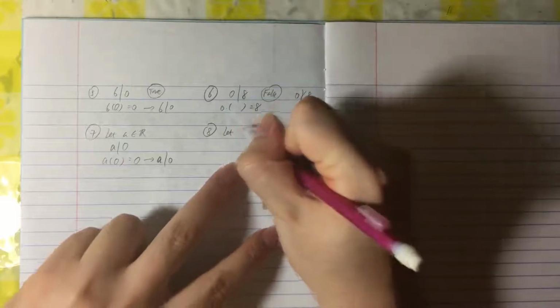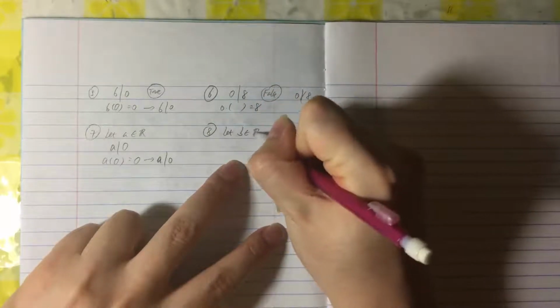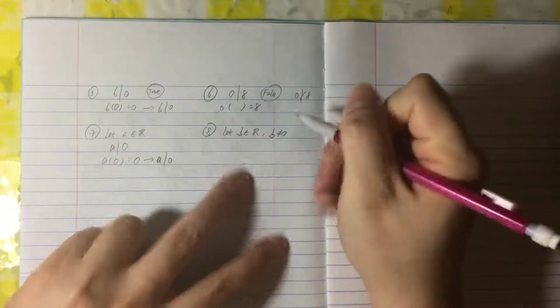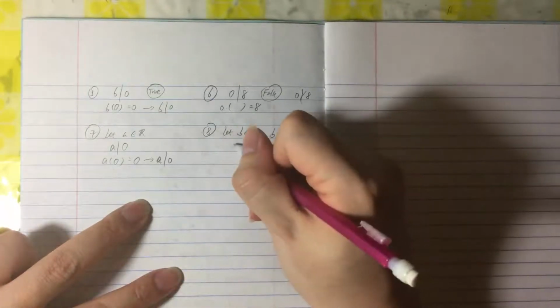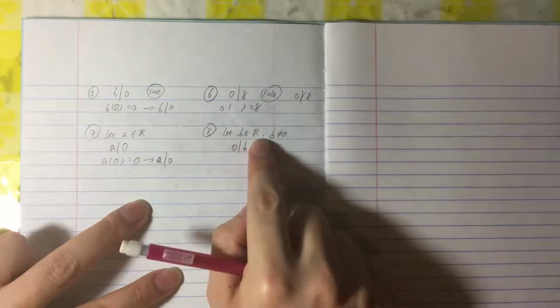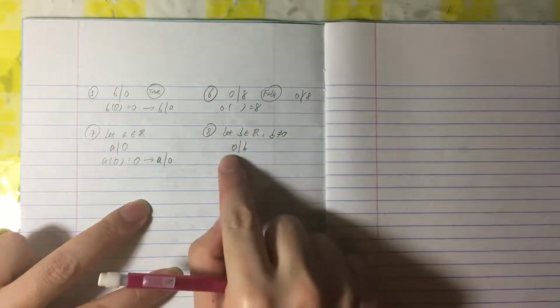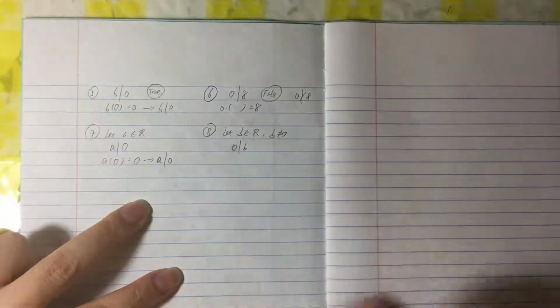Next, let b be a real number, and b is not 0. Is the statement 0 divides b true?